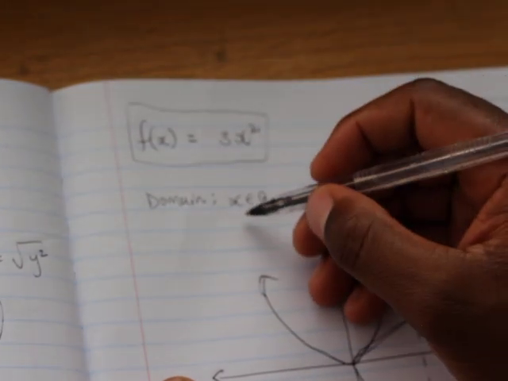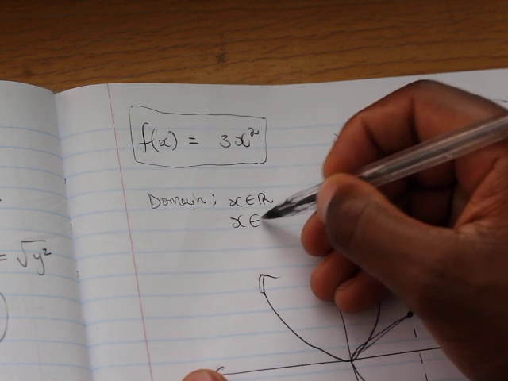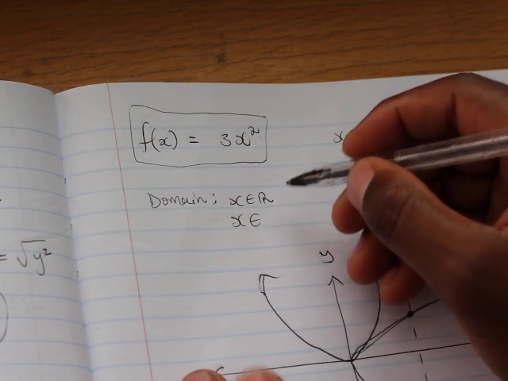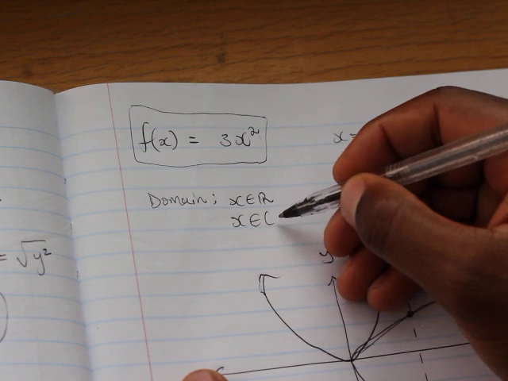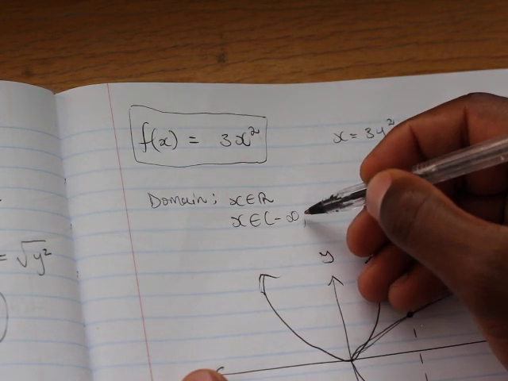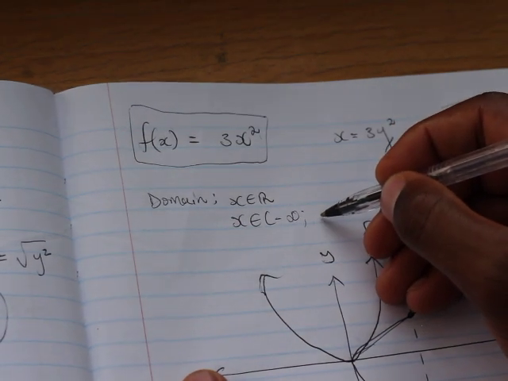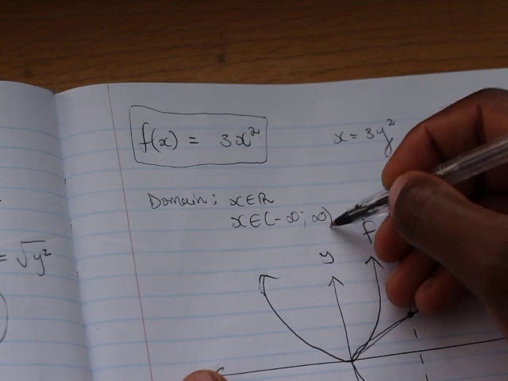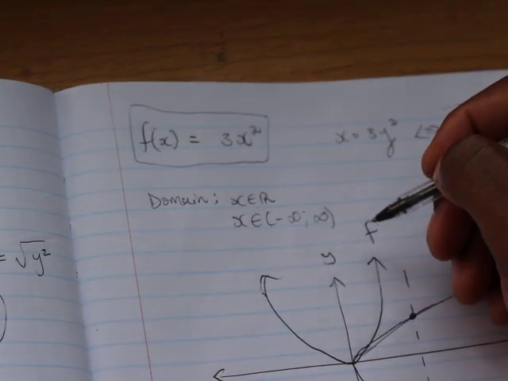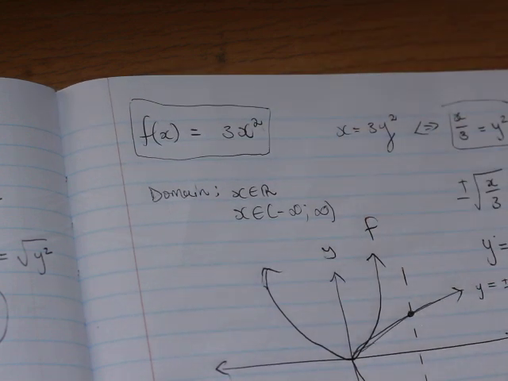Some people like using set builder notation, so minus infinity to positive infinity. Please don't use the square brackets. So that's the domain.